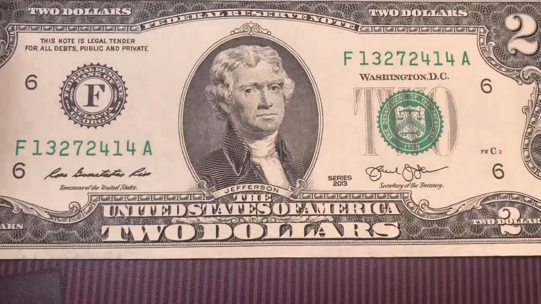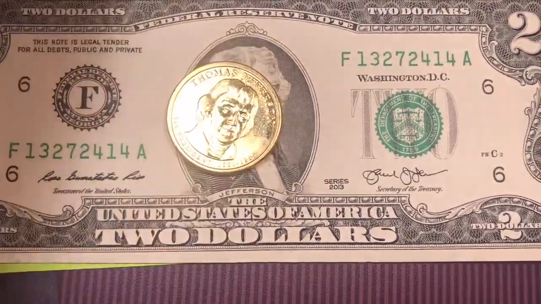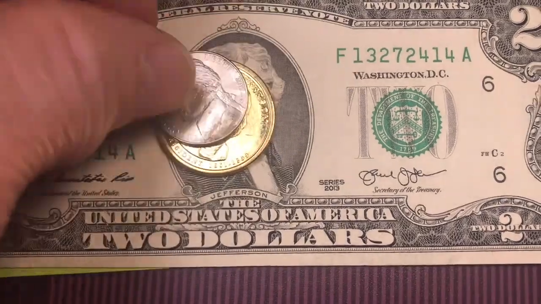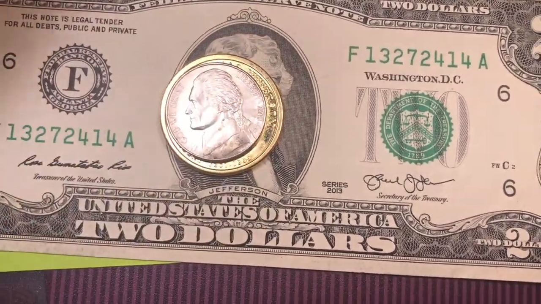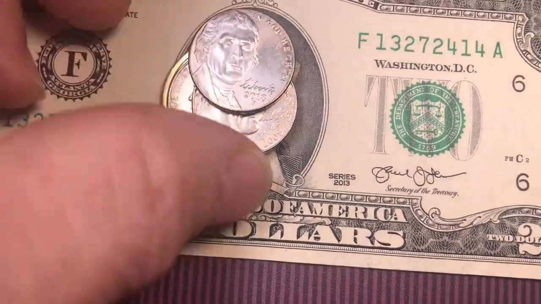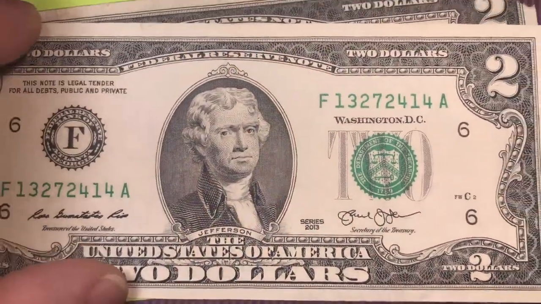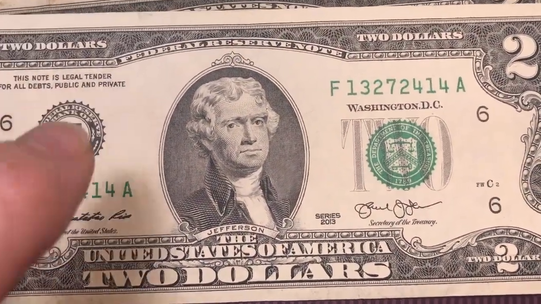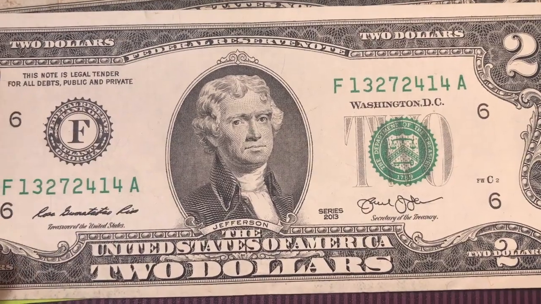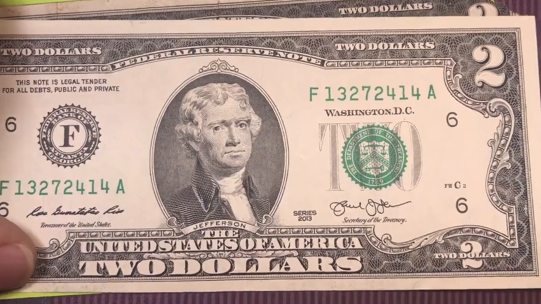Now Jefferson's on everything, isn't he? We saw him on the dollar coin, and then he's on, of course, the nickel. And that's kind of weird, all the Jeffersons around. So this is an F from Atlanta, Georgia, and you can tell where the Federal Reserve Bank that it came from is. And this is $2, and this is a modern one.